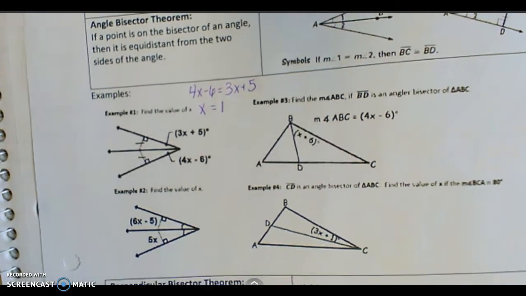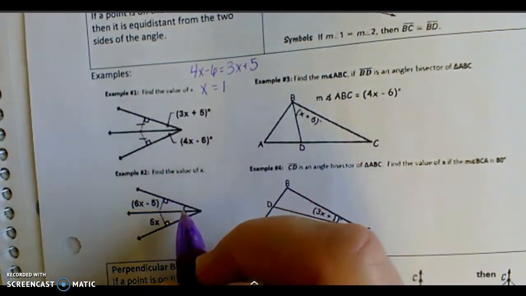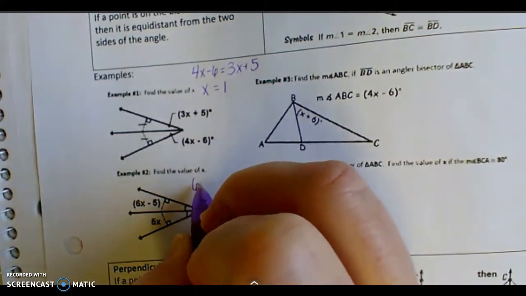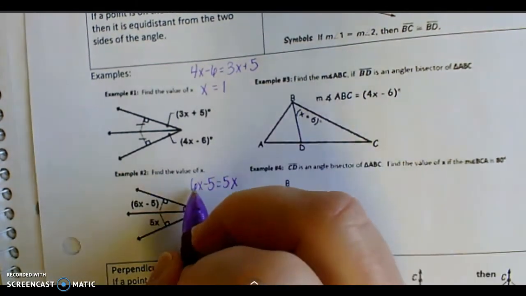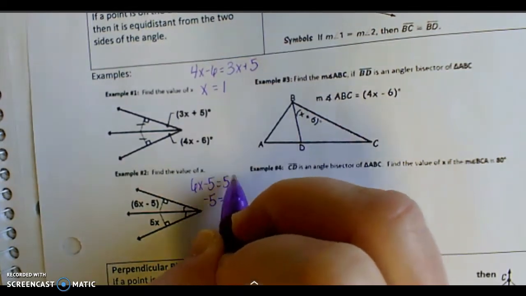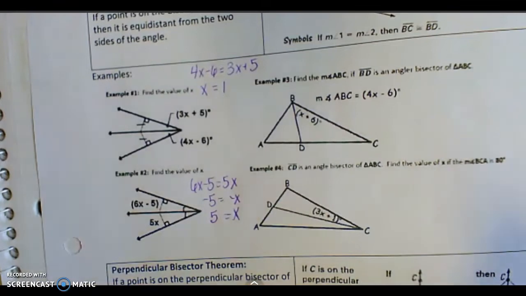Okay, number 2. It does go down. I'll come back up here in a second. It says to find x again. Well, these were the same, so these were the same. So I just have to set those equal to each other. So it's just a bunch of solving equations. I'm probably going to subtract 6x over just so I don't leave something over here, and divide by -1. So x is 5.